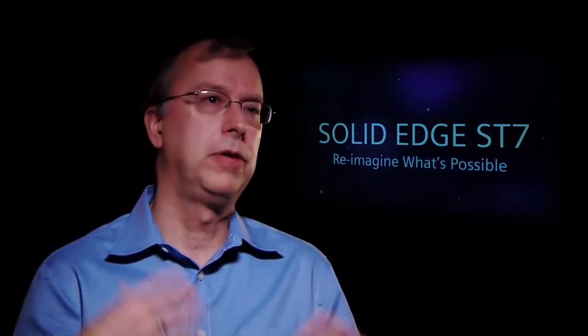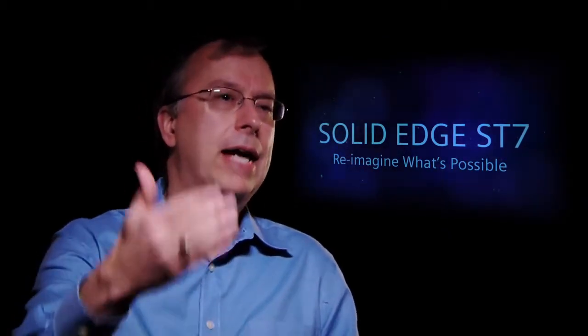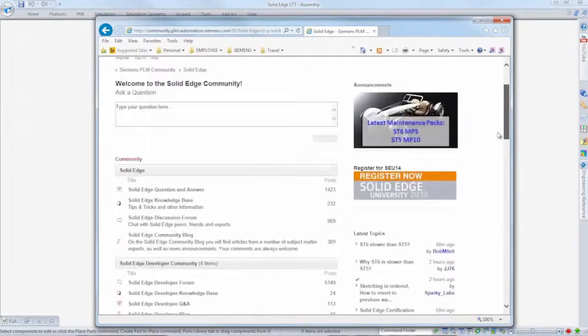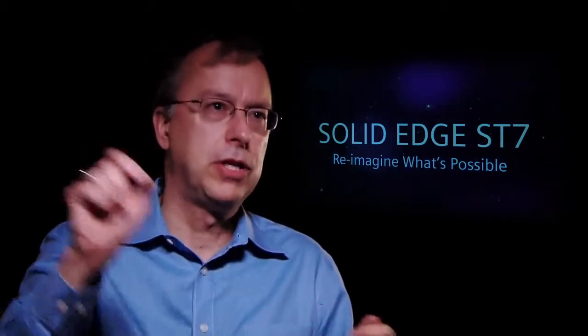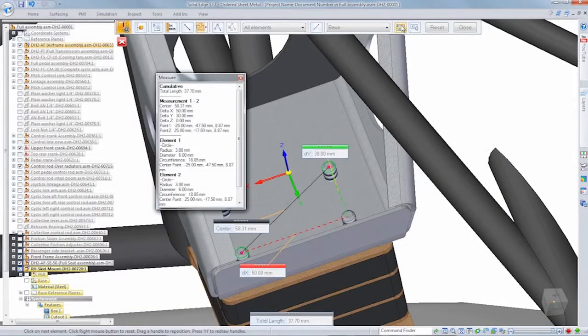Well, we really want to allow people to unleash their creative potential and really reimagine what's possible. And so that's more than just the software and how it works. We spent a lot of time on that, but it's also the ability to access the software more easily, perhaps through a subscription basis, or to work with people in the community and ask questions and get instant responses across the web. But then also within the product itself, we've spent quite a lot of time on the basic things that people do every day. How the sketching is done, how measurement is done, just how the product looks and feels has really improved quite a bit in ST7, and we think people will really enjoy it.